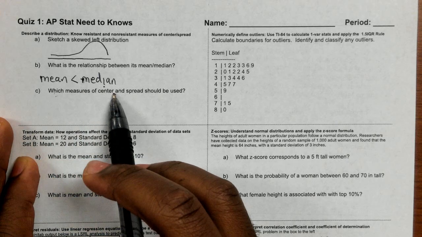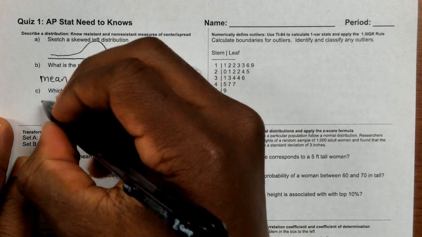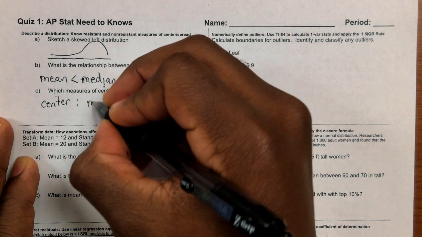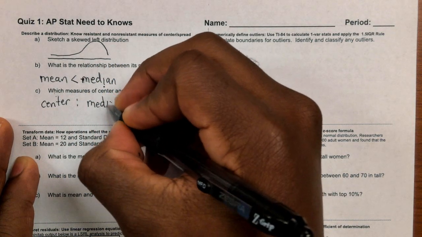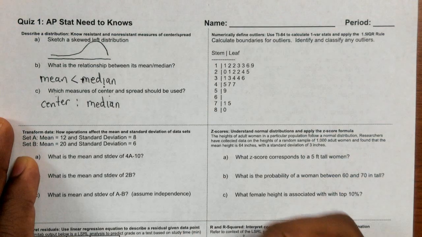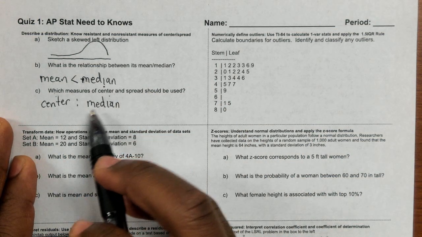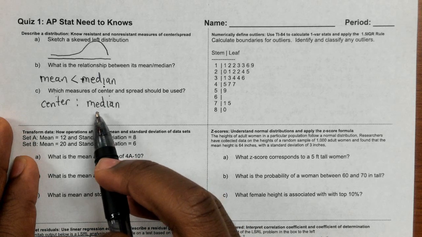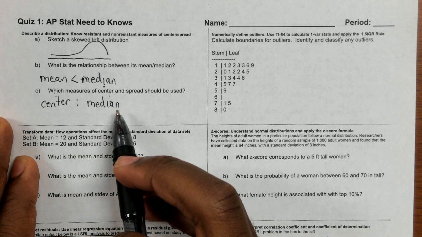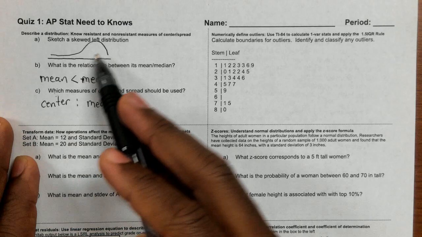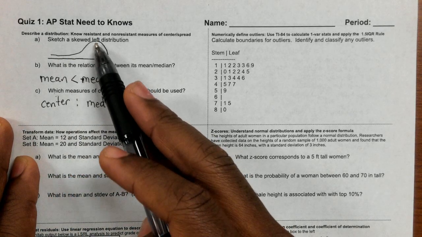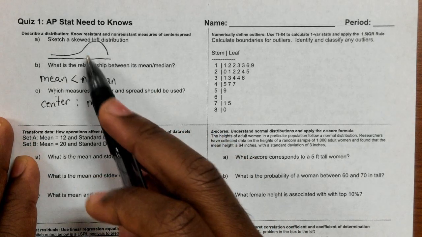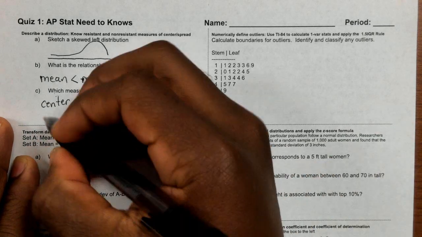So which measures of center and spread should be used? Well, for center, the best representation will be your median. That's in regard to a skewed left distribution. The reason why the median is the best representation is because it is less affected by any extreme values. So if we have any extreme values, the middle won't essentially be changed. If we remove a value from the left and the right, the middle will probably stay constant.